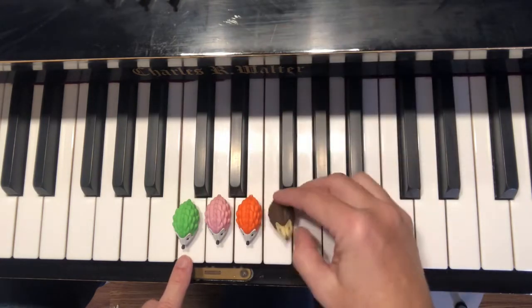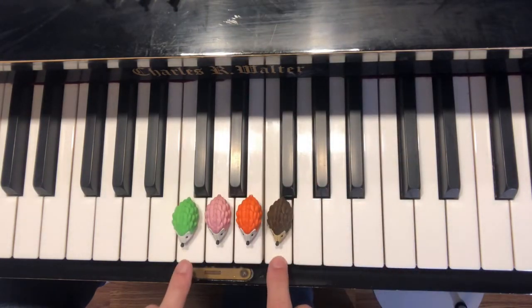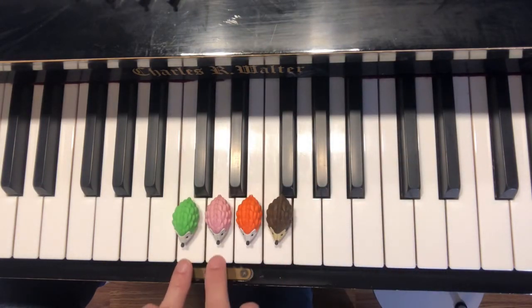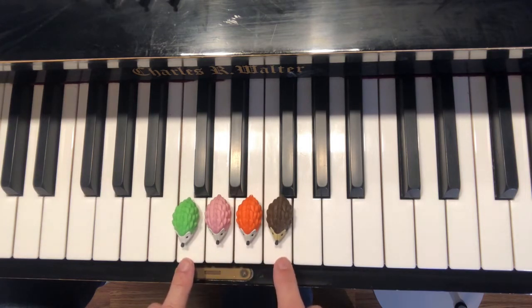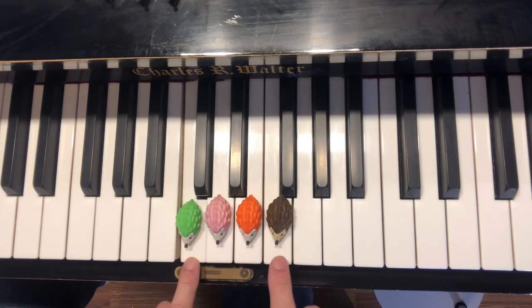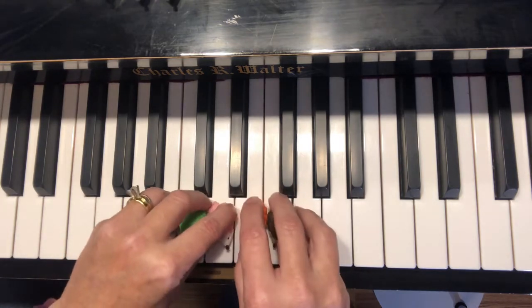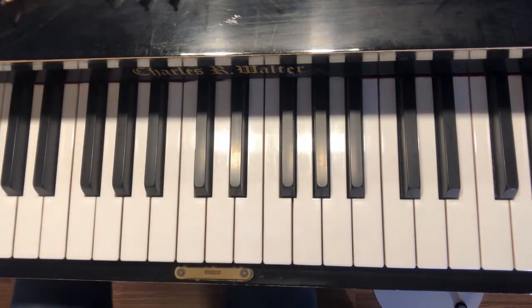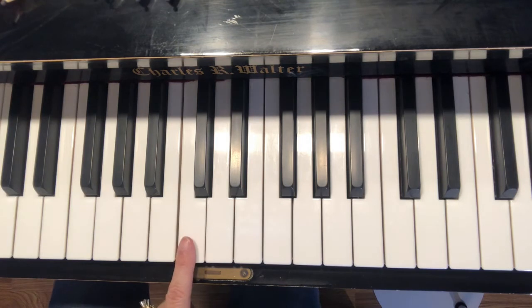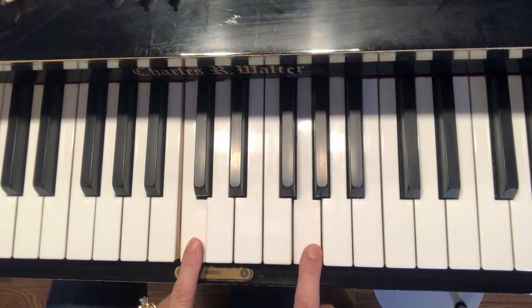The distance from C to F is a fourth. 1, 2, 3, 4. It includes 4 keys. Or you can say we've got a spot for 4 hedgehogs in the space of a fourth. Now let me warn you about something. This is a mistake I see students make. They'll say, okay, well, a fourth is up 4 keys. 1, 2, 3, 4.